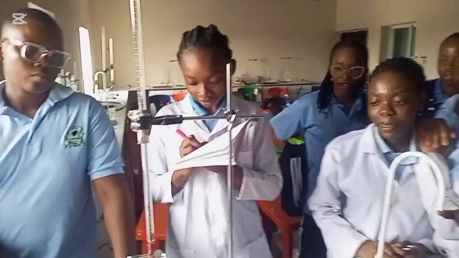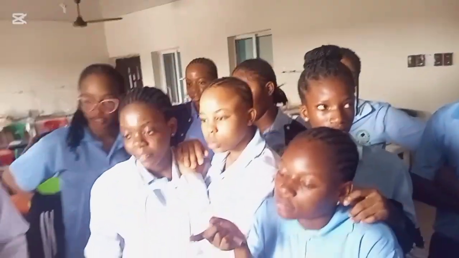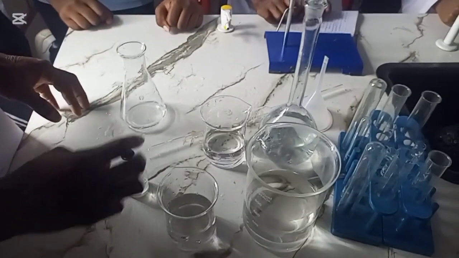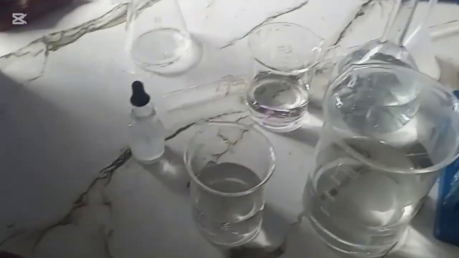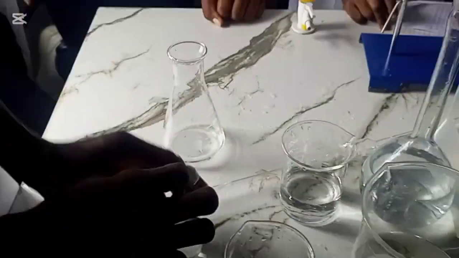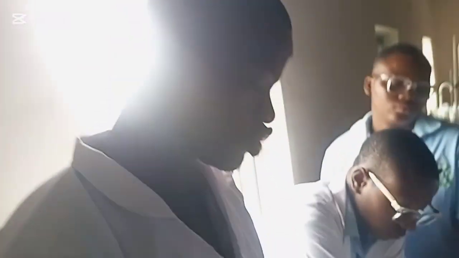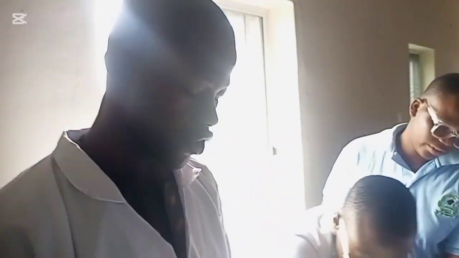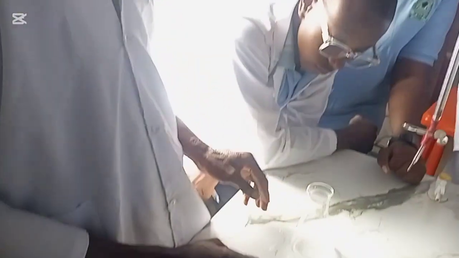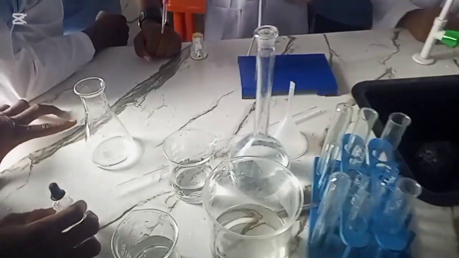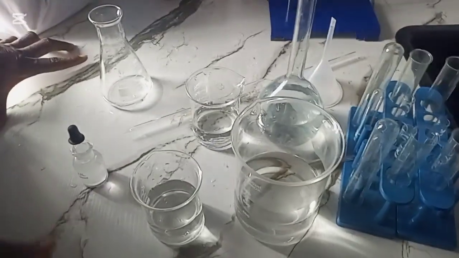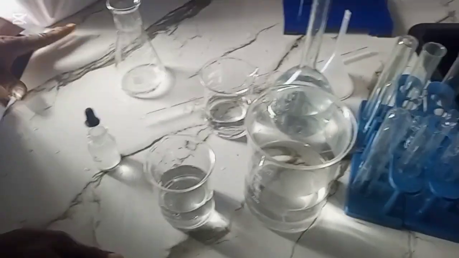It's okay. So we want to do the titration now. Before that, remember the work of the indicator. What did I tell us is the work of the indicator? It changes color according to changes in pH. There are types of indicator. We have methyl orange indicator, phenolphthalein indicator, methyl red, and many other types of indicator. But the popular ones are these three.